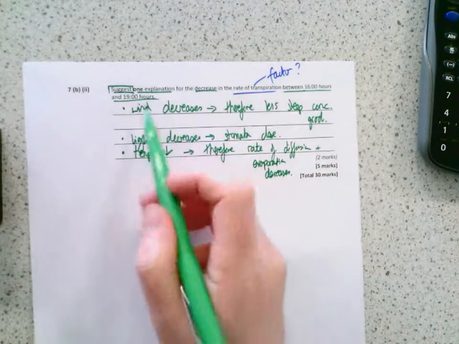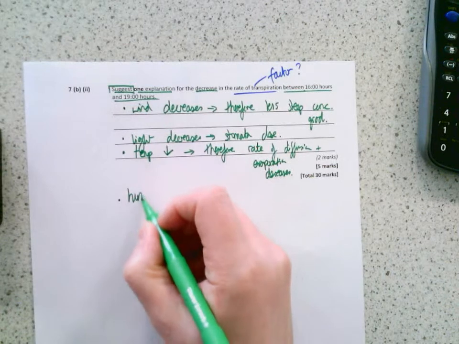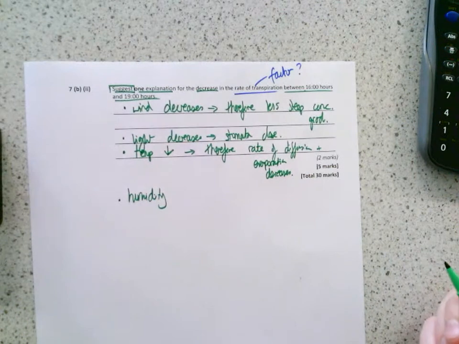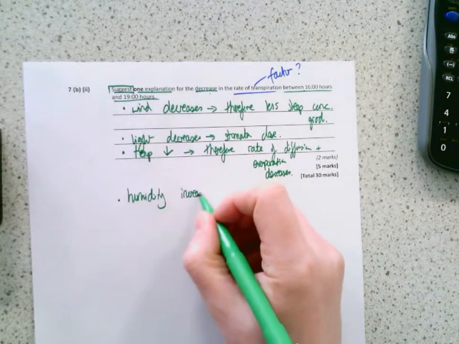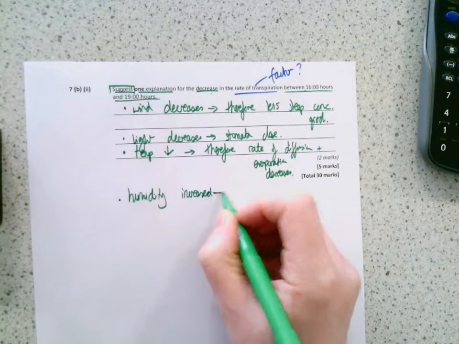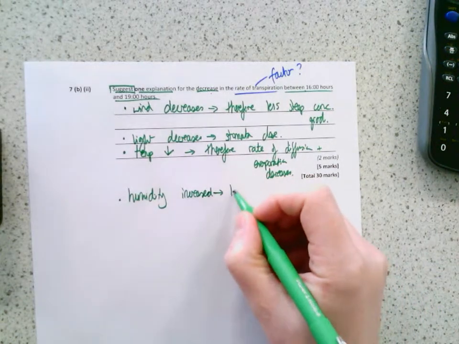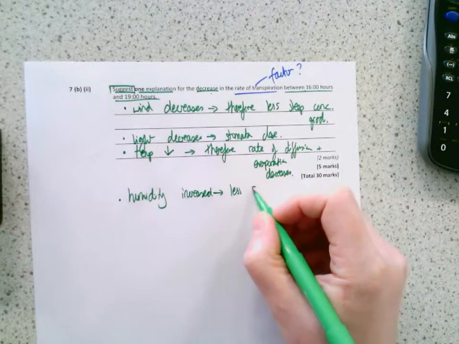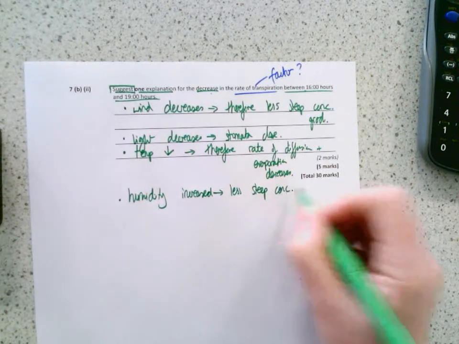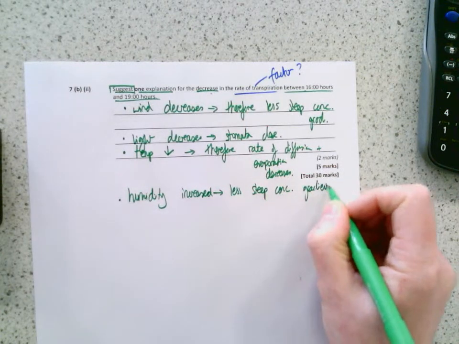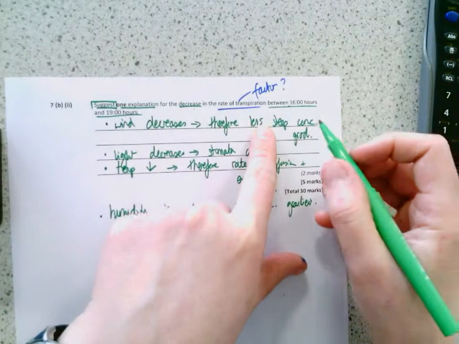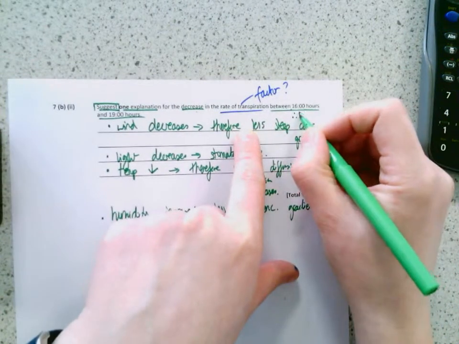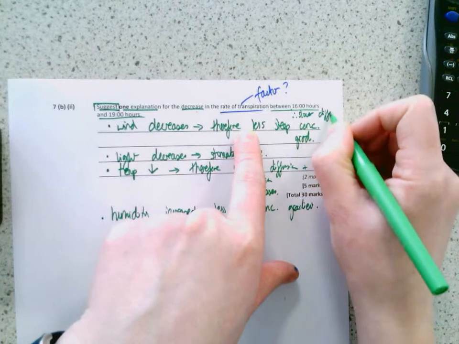And there's one final factor which affects transpiration. What is it? Humidity, of course. Will the humidity increase or decrease? If the transpiration has decreased, the humidity will have increased. Why will that have decreased the rate of transpiration? Because there will be, again, a less steep concentration gradient. If it's more humid, the concentration is less steep. Oh, by the way, for either of these, if you just said therefore slower diffusion, that also gets you the mark.